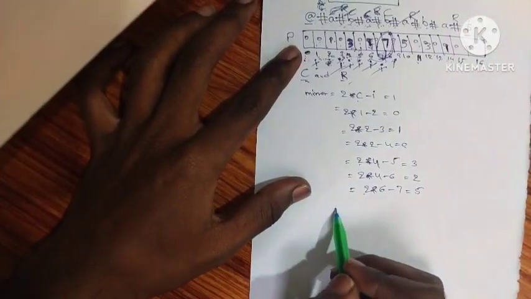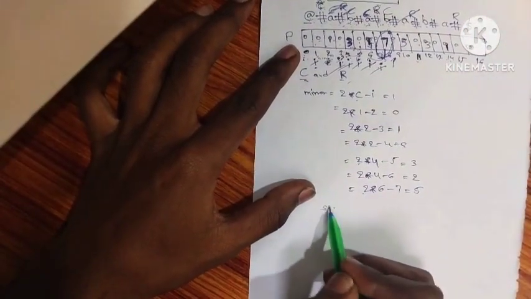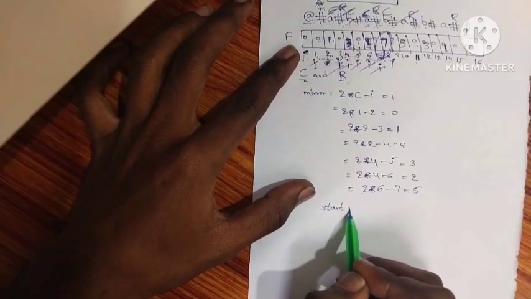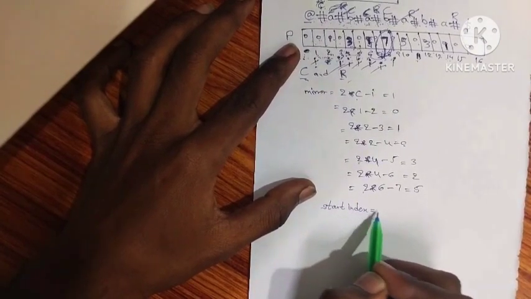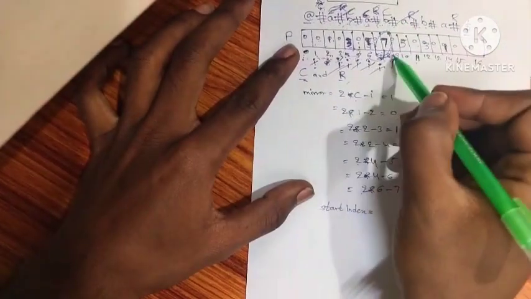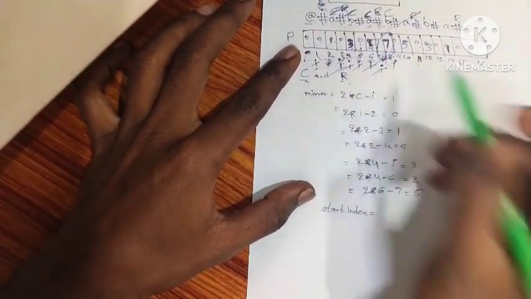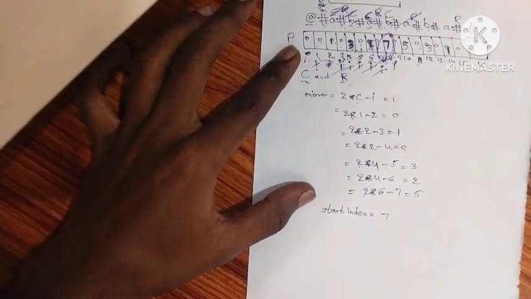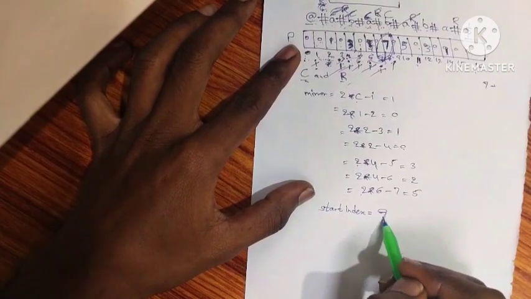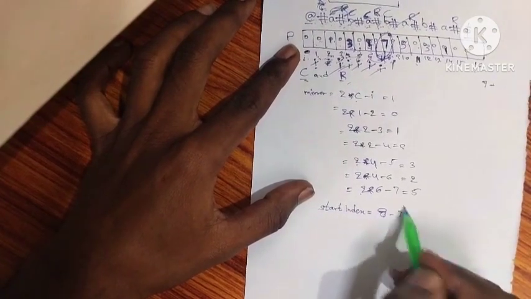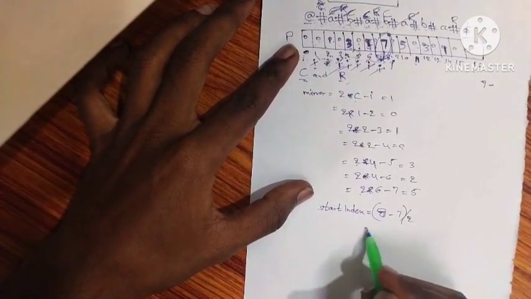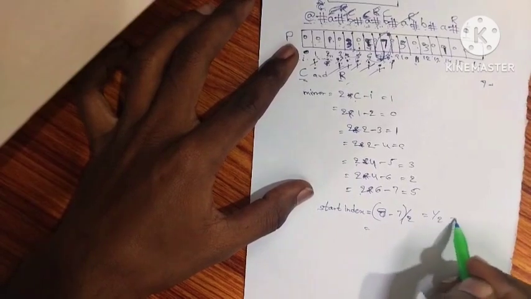For that, the starting index in the original string, start index, is equal to the centered index, which is 8, minus the maximum length, which is 7, divided by 2, which is 1 by 2, that is 0.